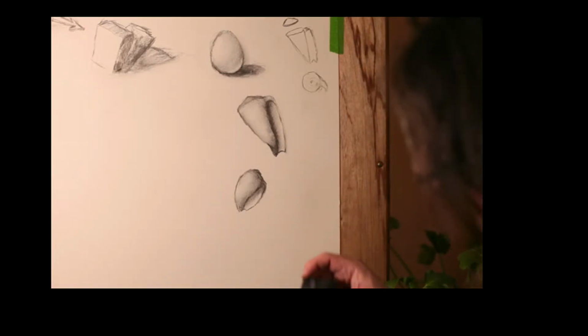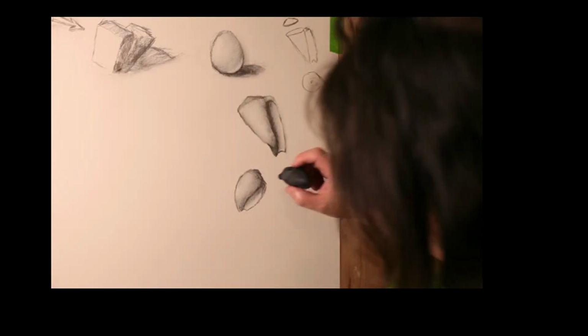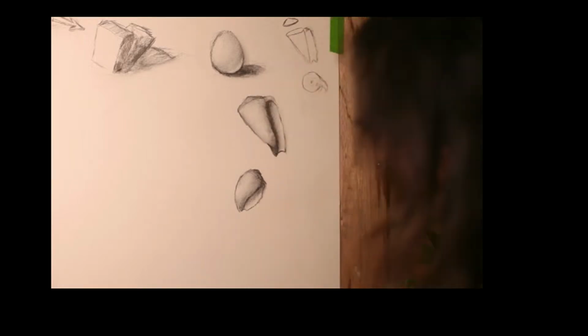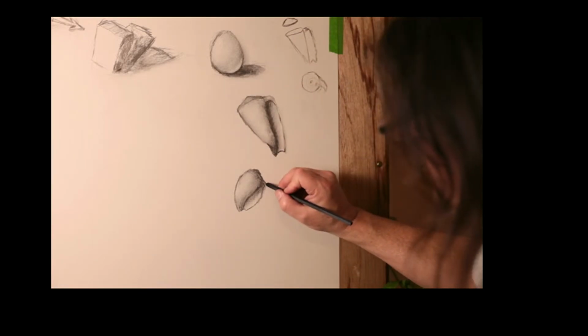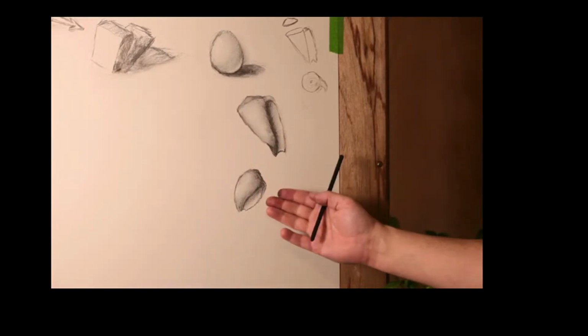And I'm taking the eraser and I am just giving the ever slightest detail here to actually kind of lighten this, just to kind of bring it to the front to make it pop forward.